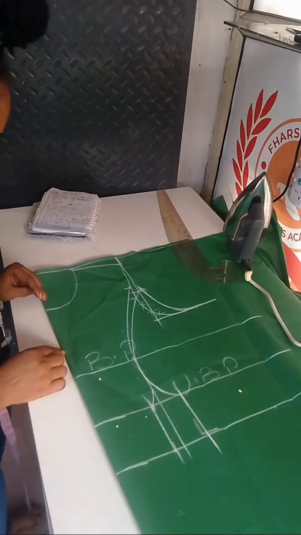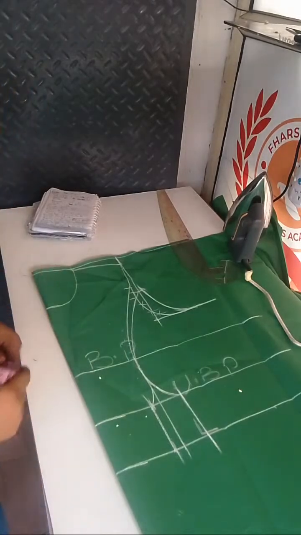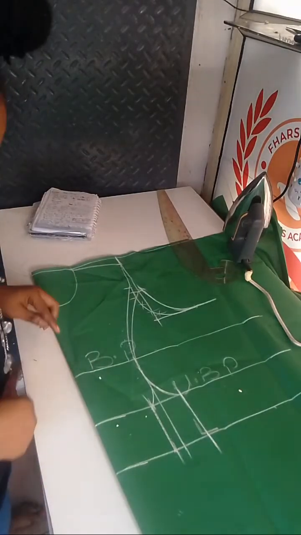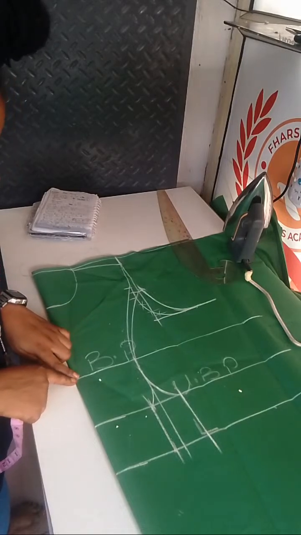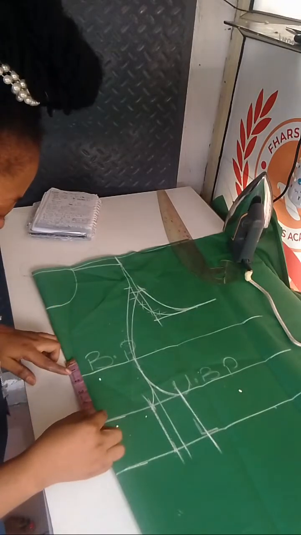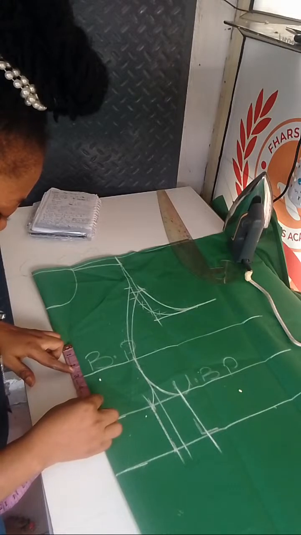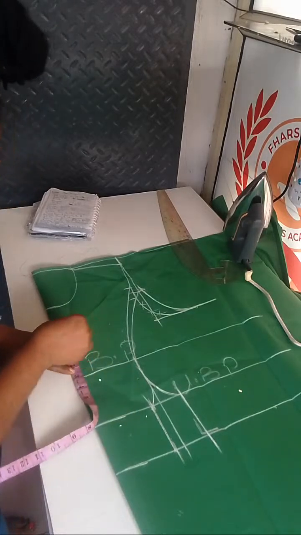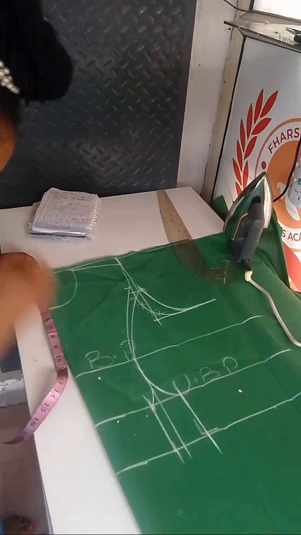So right about now, we are going to create our yoke. Okay, so this is the bust line. This is the bust line. I'm going to come up by 3. Let me see. We don't want it to be too deep. This is 9.